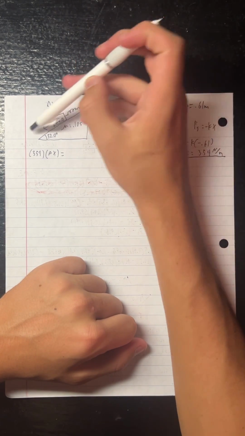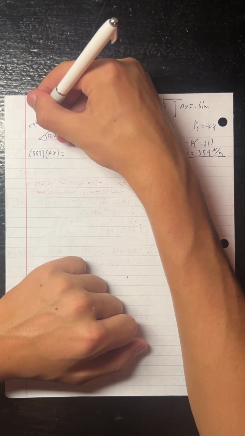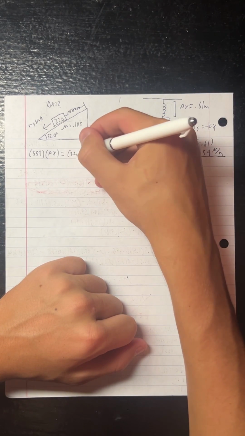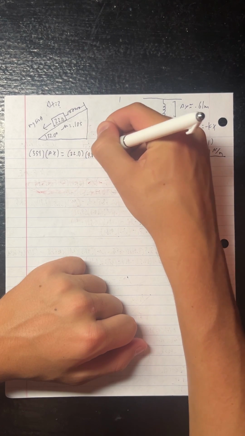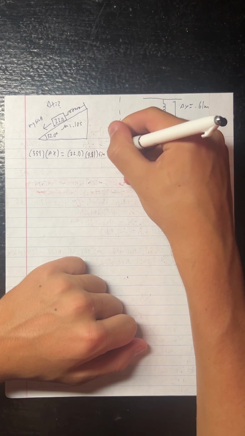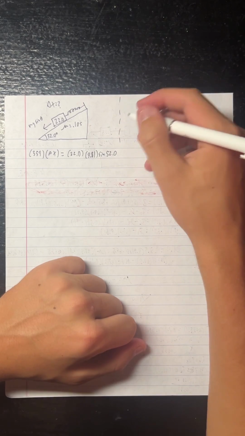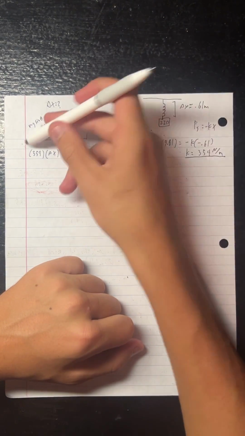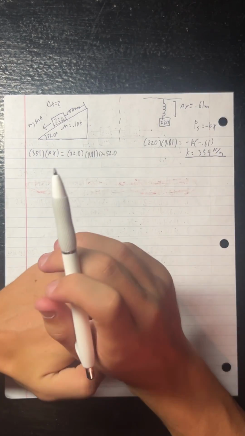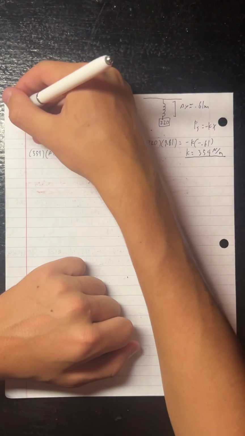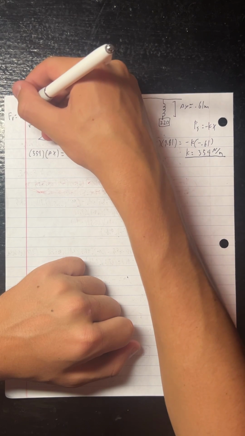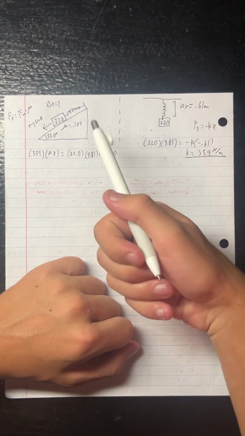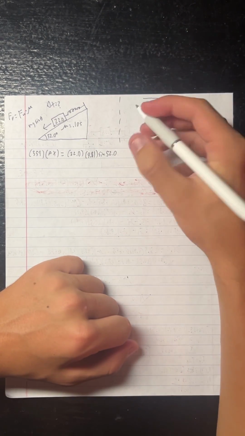So how do we do this? Well, it's mg sine theta, right? We know all those, so we can do 22.0 times 9.81 times sine 52.0. And then what else is acting against this force? Well, it's friction. And how do we solve for friction? Well, we know force of friction equals normal force times mu.